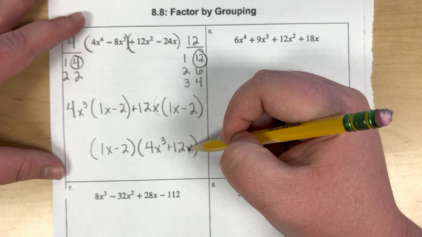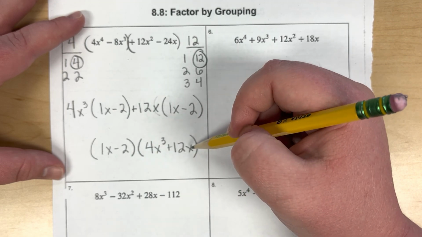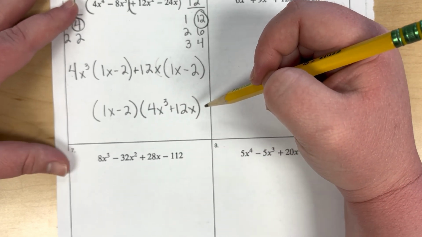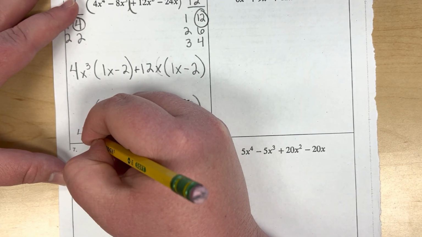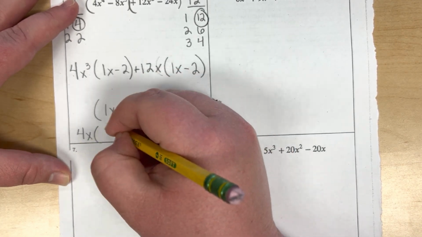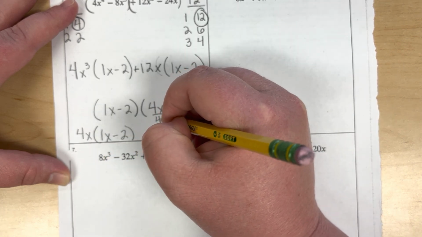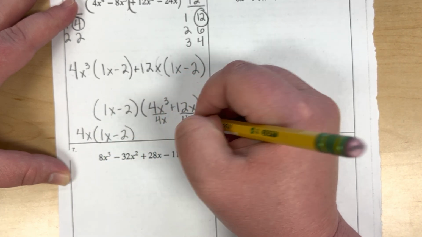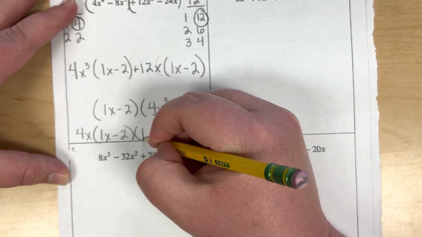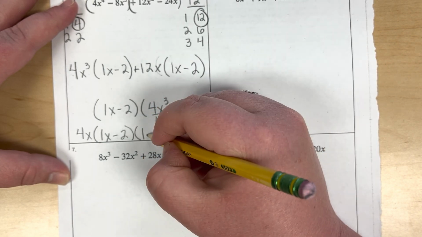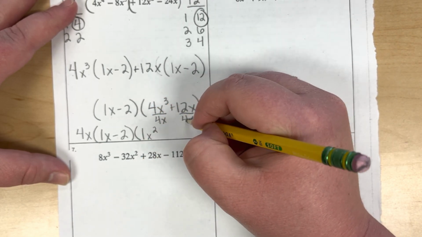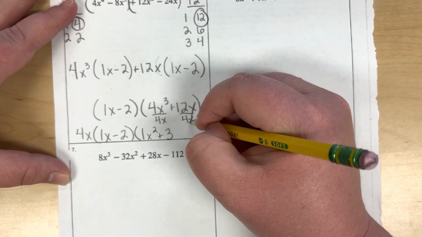But 4 goes into 12. That means I can divide both of these by 4, and I can also divide them both by x as well. So I'm going to take out a 4x. This set of parentheses is going to stay the same, 1x minus 2. And I'm going to divide each of these by 4x. 4 divided by 4 is 1. X to the third over x is x squared. 12 divided by 4 is 3, and the x's cancel.